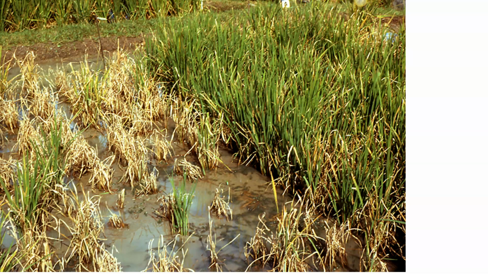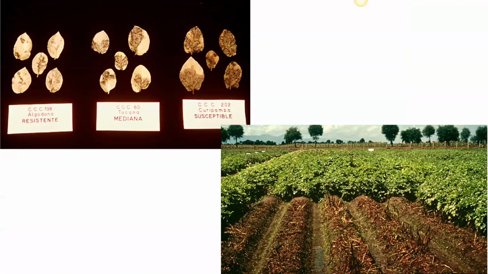This looks like rice. You can see the part in the foreground is not looking good. The part in the background is looking fine against this particular pathogen. We constantly are trying to find materials that have the ability to resist the pathogen when we look at a genetics program. This is showing you potato. This could be Rhizoctonia. You can see the potato leaves between what they're calling resistant, what they're calling medium, and what they are calling susceptible. And you can see a planting in here where the plants in the foreground did not survive. That particular germplasm is not good for growing in the field when you have this particular pathogen.